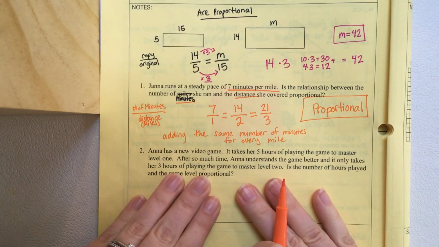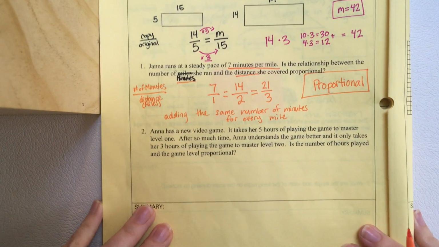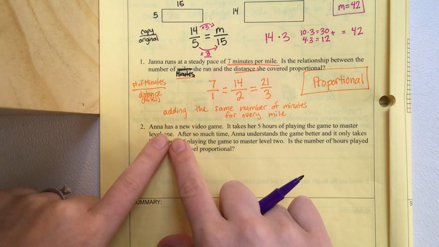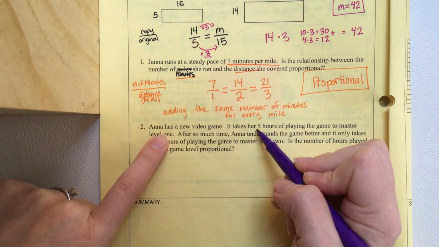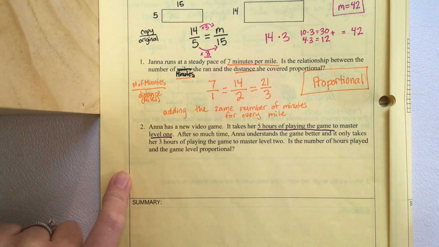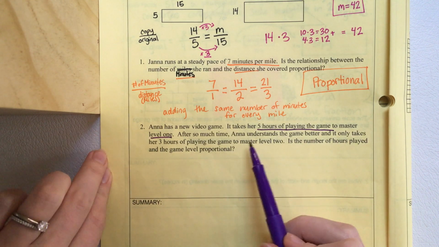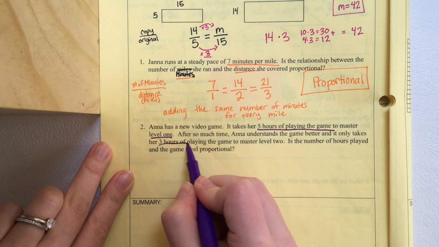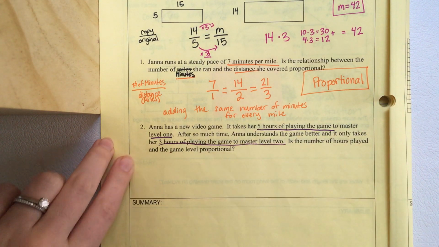Let's try our last problem here. So again, if you're working on lined paper, you're going to need to take a moment and write down this word problem. We're going to get started by reading it here. So Anna has a new video game. It takes her 5 hours of playing the game to master level 1. After so much time, Anna understands the game a little bit better, and it only takes her 3 hours of playing the game to master level 2.